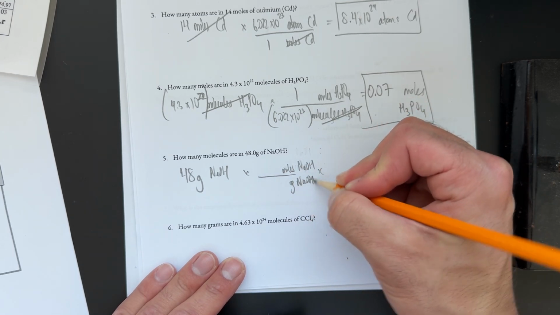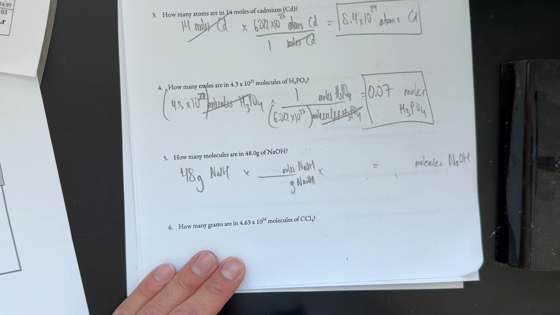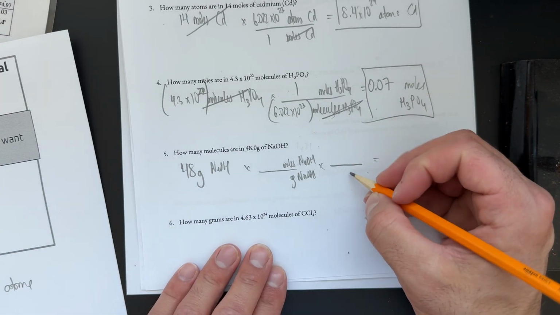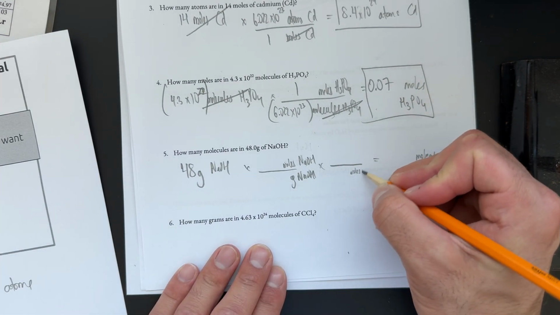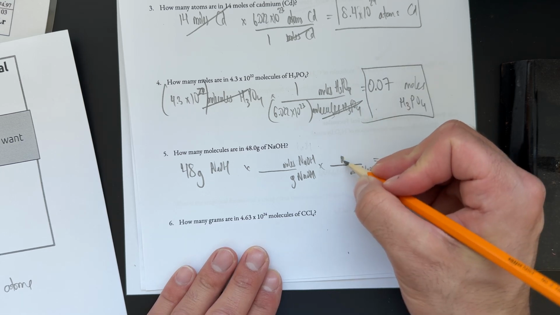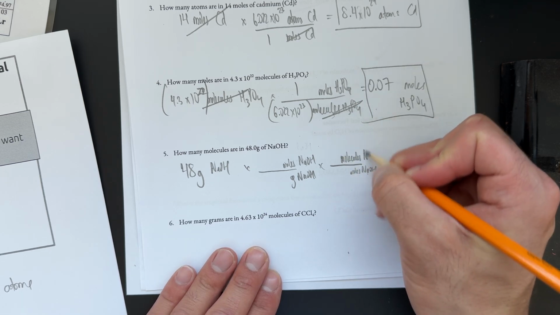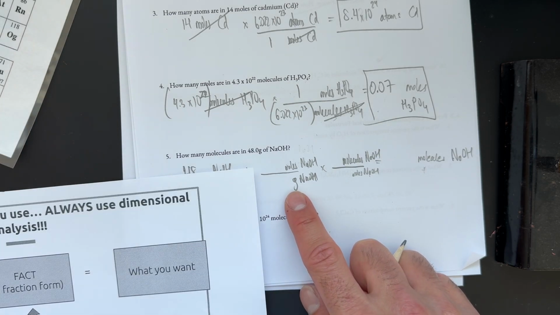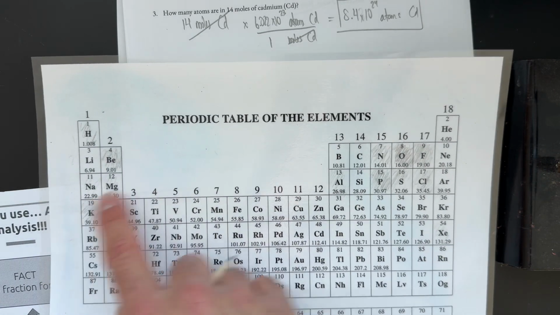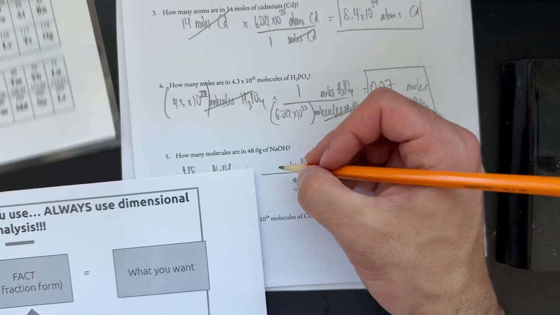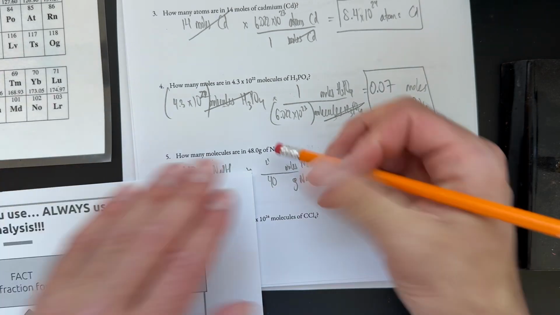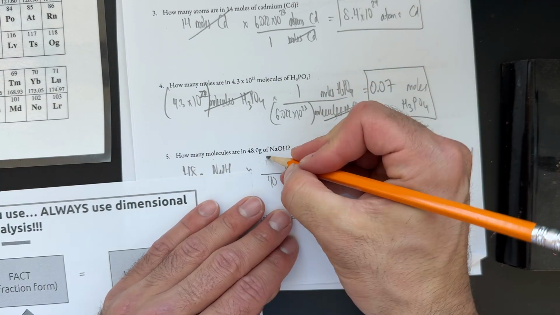Right, now you might say, but the question asks us to get the molecules, and I'm like, yeah, that's true. But once you've used the molar mass, you can then use the definition of the mole. The moles of NaOH all go to molecules using that fact. So basically, grams of NaOH, the molar mass, Na is 23 plus 16 plus 1. What is that, 40? 40 grams, roughly, of NaOH is equal to 1 mole of NaOH, right?